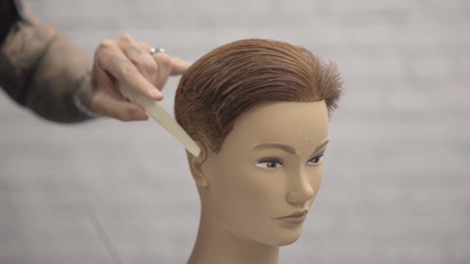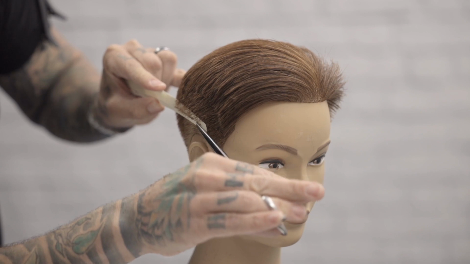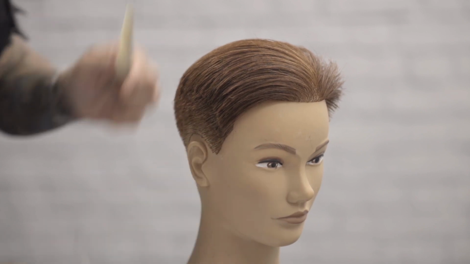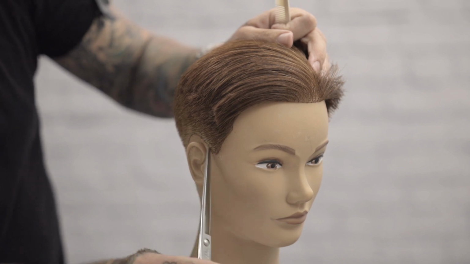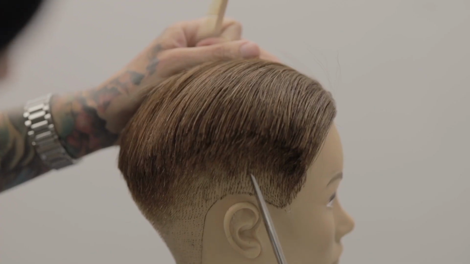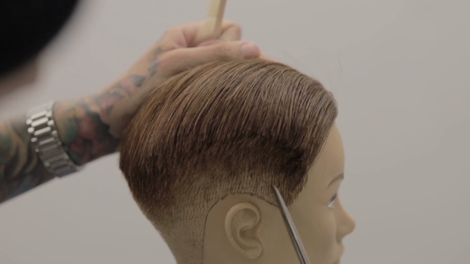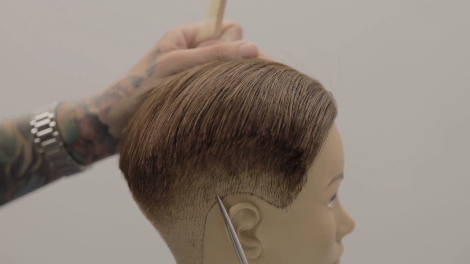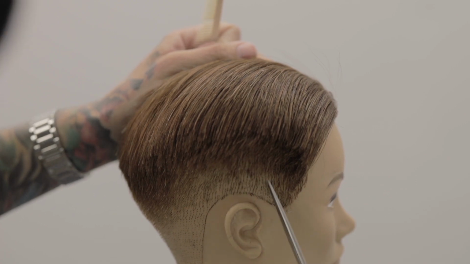Okay, so now that I've gotten as short as I can go with this little itty bitty comb here, and I still have a little bit of a line, now I'm going to start working with the density of the hair, and I'm going to point cut in the same direction that the hair grows to just take some of that coloring out there. Now, if you didn't pick this up by looking at this part of the fade, or this technique here, the end result doesn't look like a clipper fade.